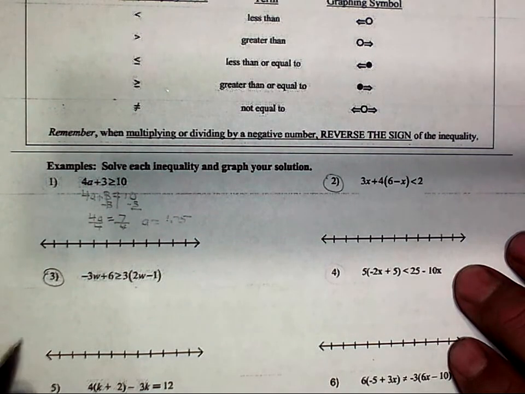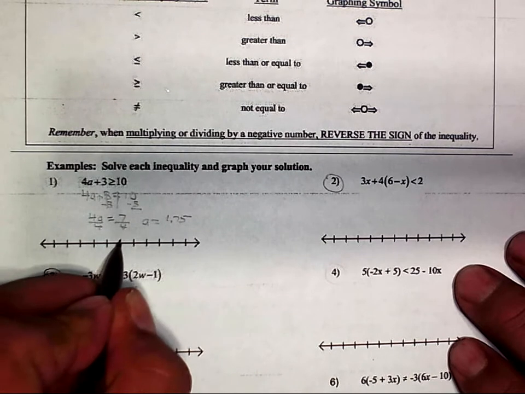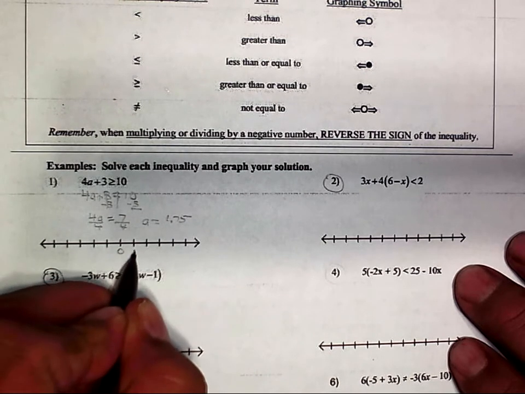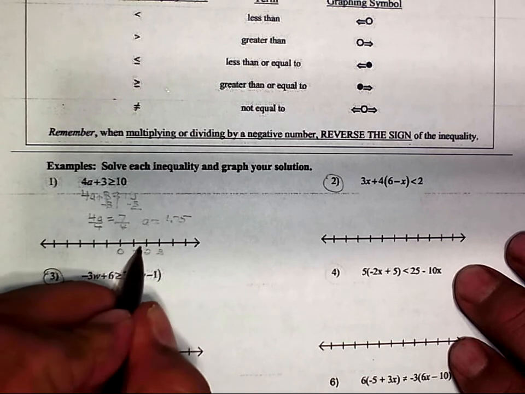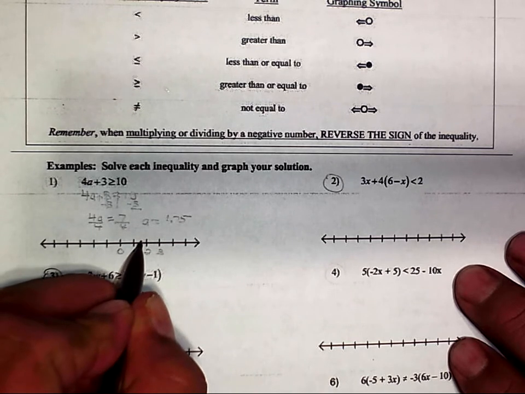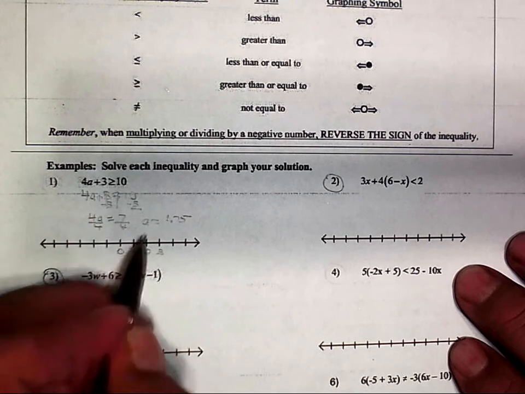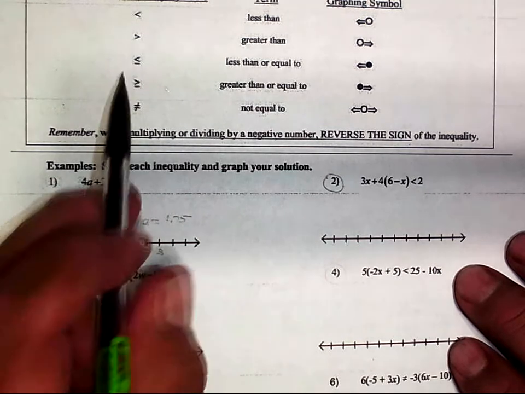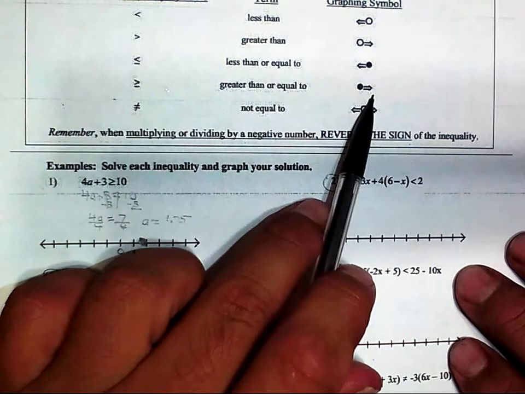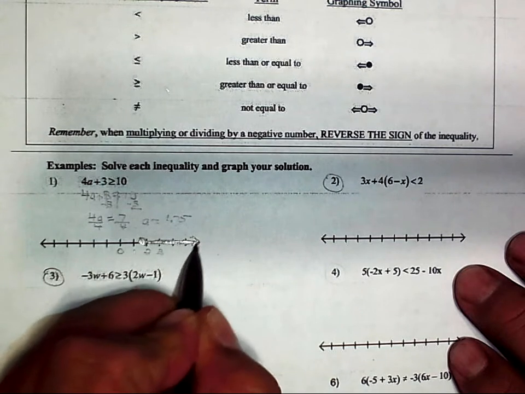Now, what do we do? Well, I'm going to graph it. It's 1.75, so this is 0, this is 1, this is 2, this is 3. 0.75 is right here, so 1.75 is right here. Because this is greater than or equal to, it's going to be a solid circle here. And because it's greater, we're going to shade to the right. So, there it is. We're done.